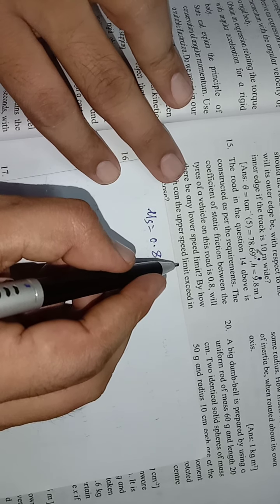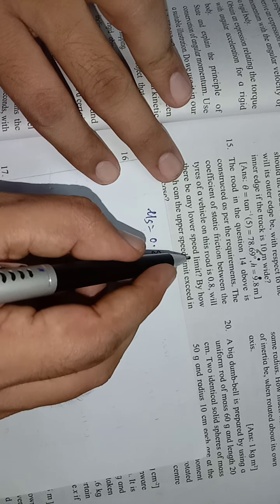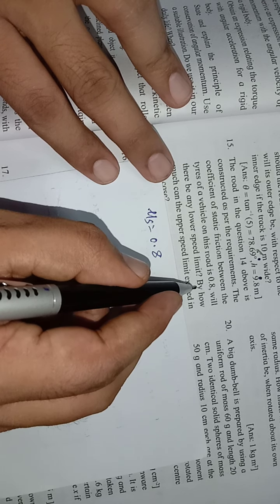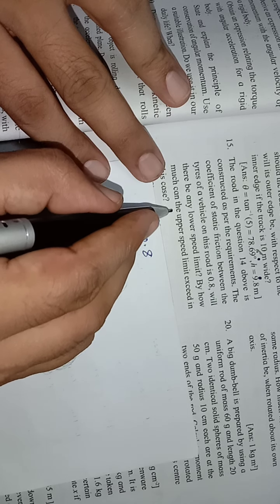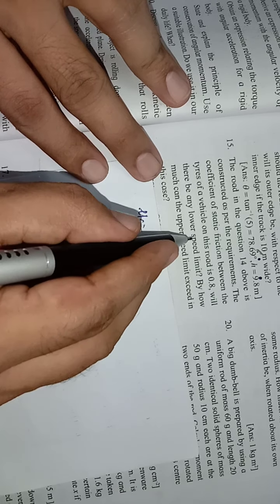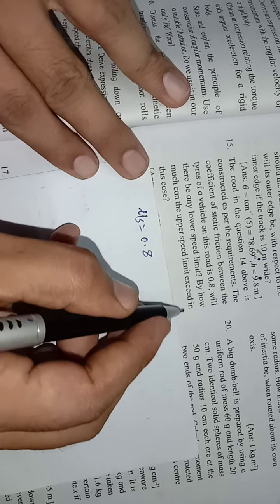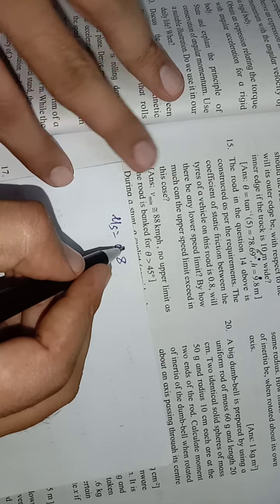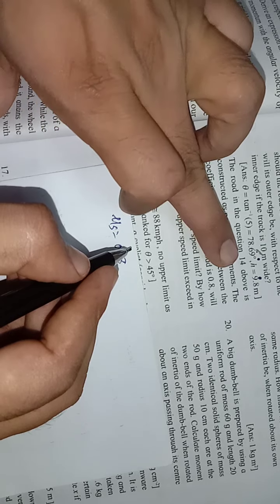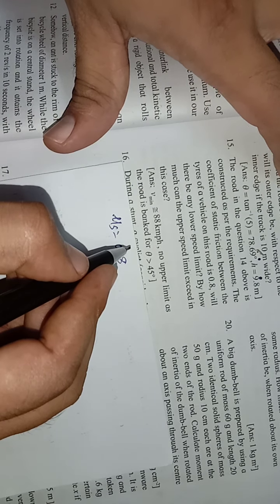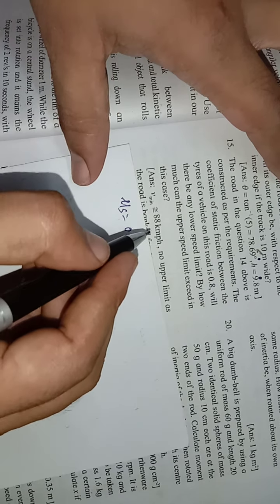Will there be any lower speed limit? By how much can the upper speed limit be exceeded? So we have to calculate the lower speed and upper speed in this case. The road in question number 14 means this question, so we are using the given data from that question.